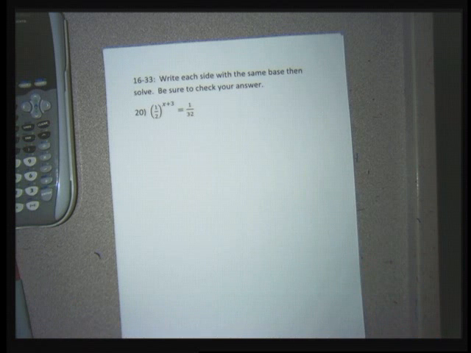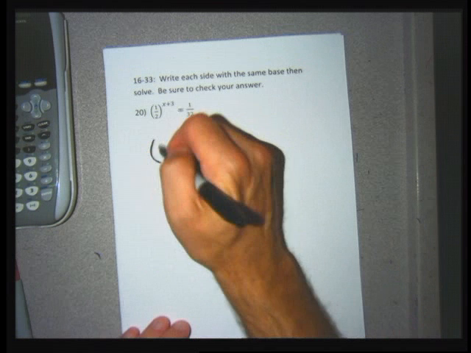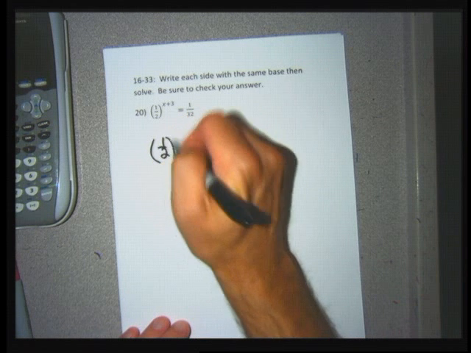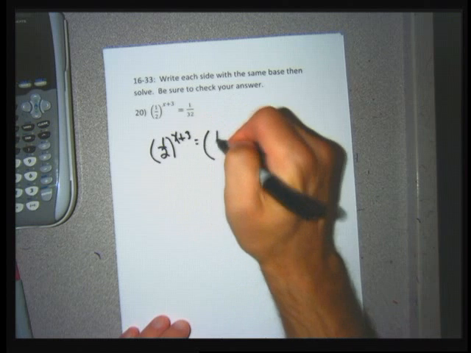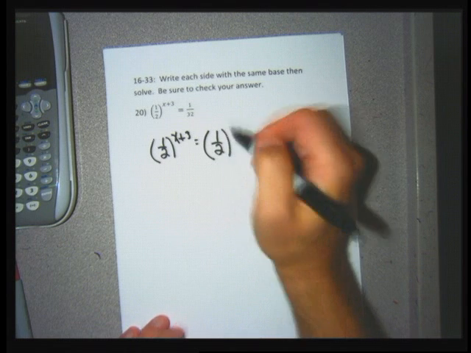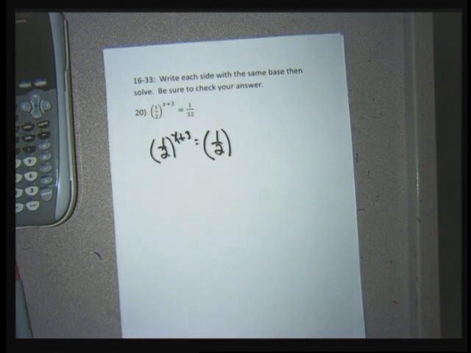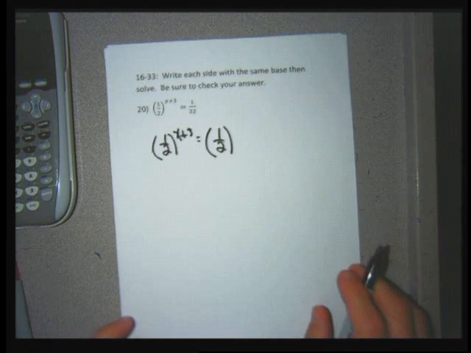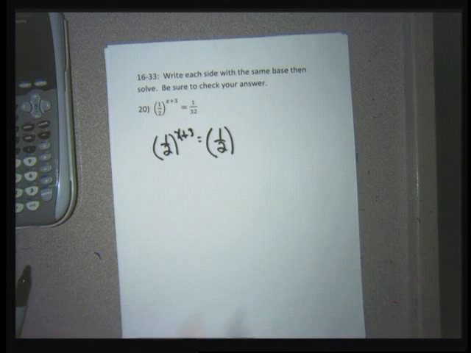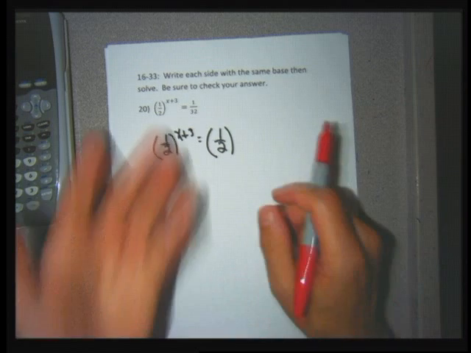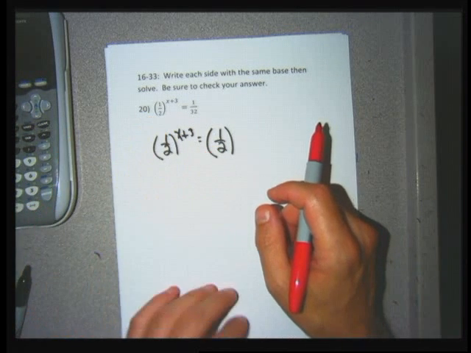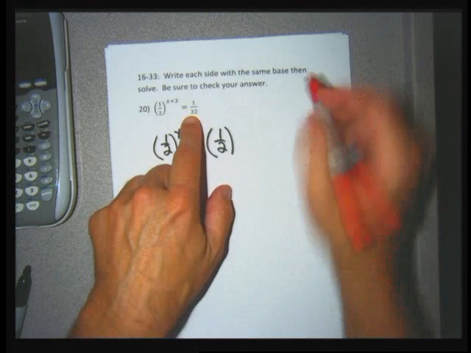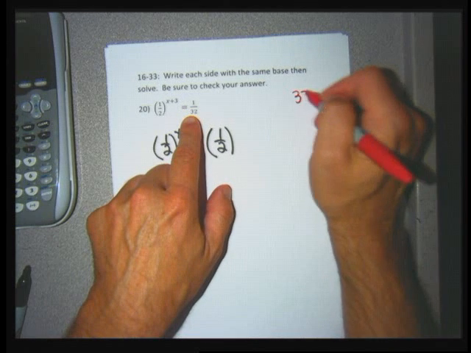20, I'd like to write both sides as 1/2 to some power because the left side's already 1/2 to some power. So I'm going to leave 1/2 to the x plus 3 how it is. And I'm going to write 32 as 1/2 to some power. My goal for each of the problems between 16 and 33 is to write each side to the same base. And since I already have a base, I'd like to get the left and the right side to have that same base. So I'm going to try to write 1 over 32 as 1/2 to some power.